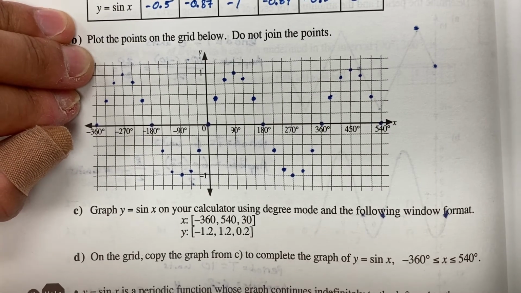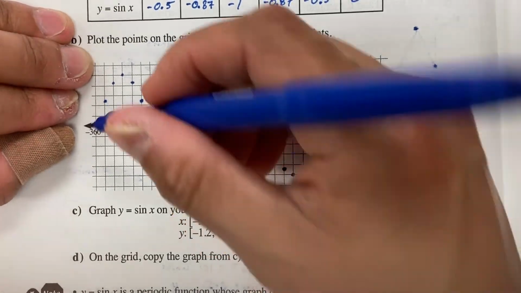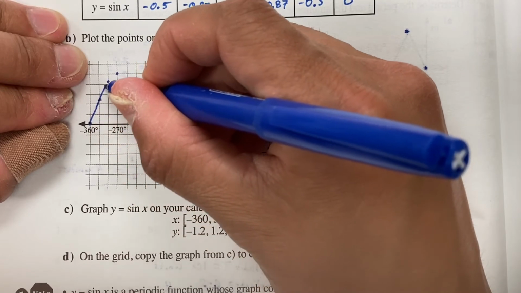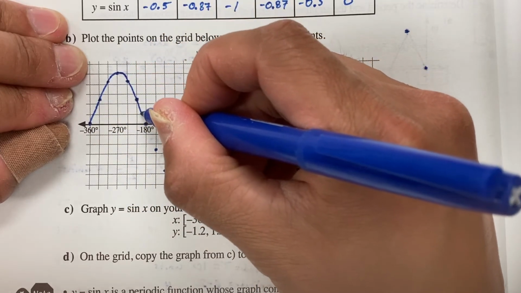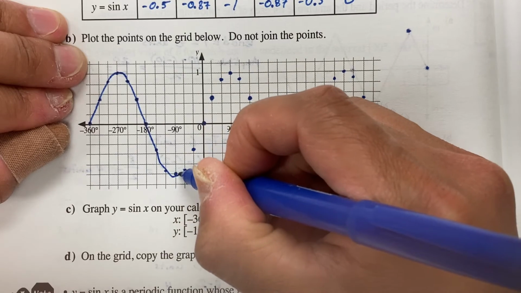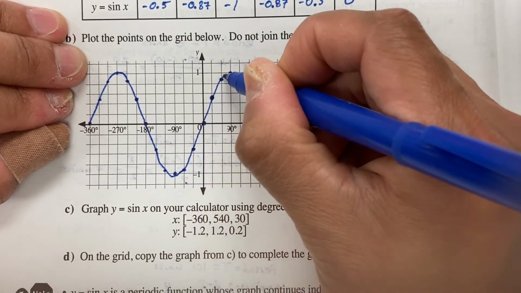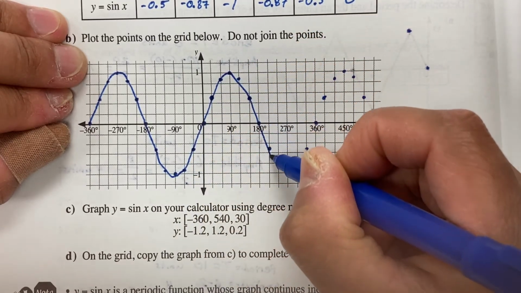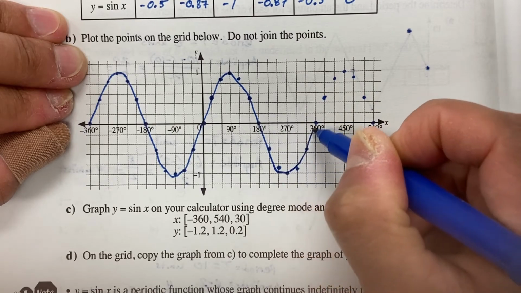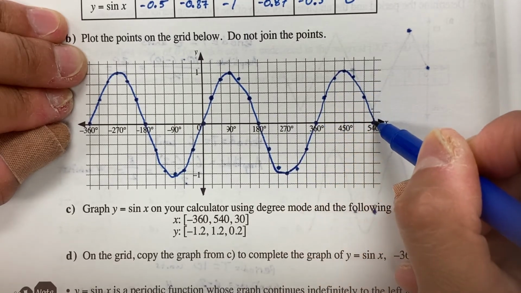And this is what our graph now looks like. We can also join these points now. And so here we see, as we join our points, our periodic motion and the intervals that are being repeated, like so.